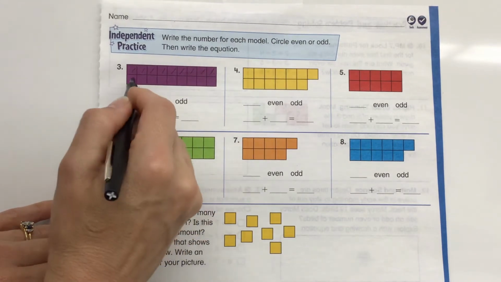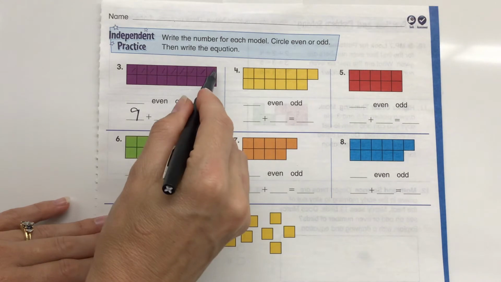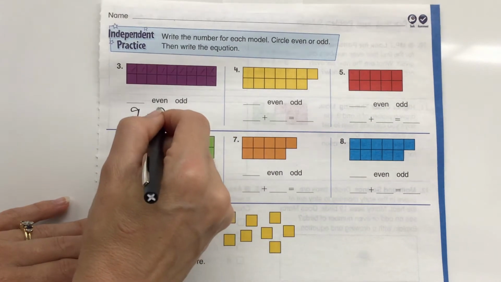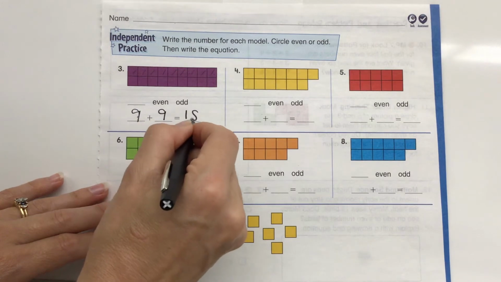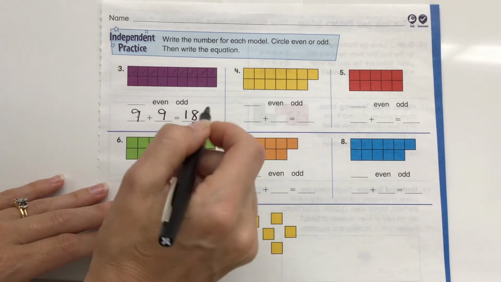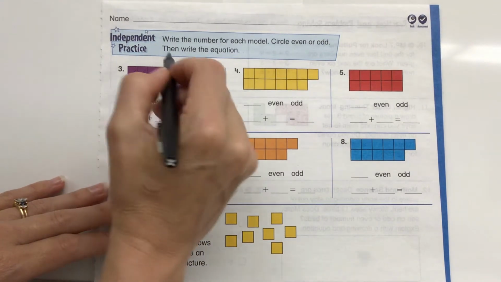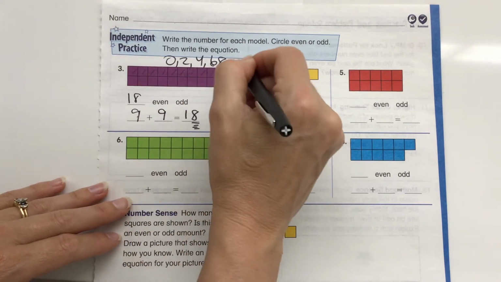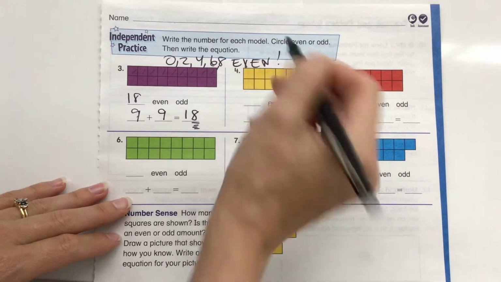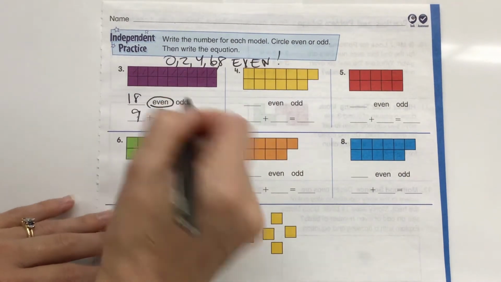And guess what? I don't even have to add the bottom because I know if I have 9 on the top, I also have 9 on the bottom. And 9 plus 9 equals 18. I look at that number in the ones place. It's an 8. 0, 2, 4, 6, 8. Who do we appreciate? Even numbers. So I know it's going to be even.